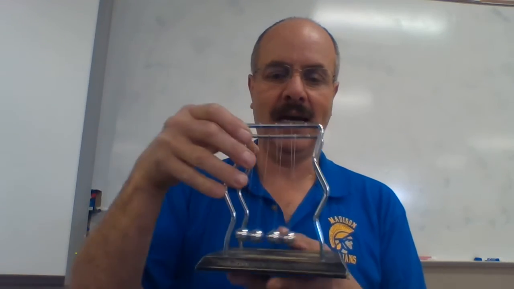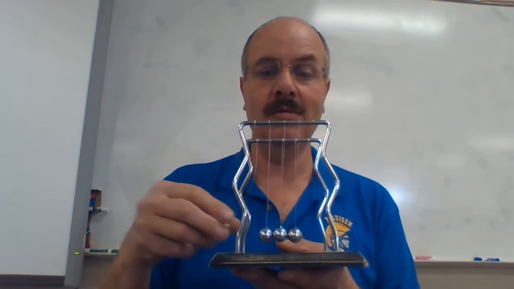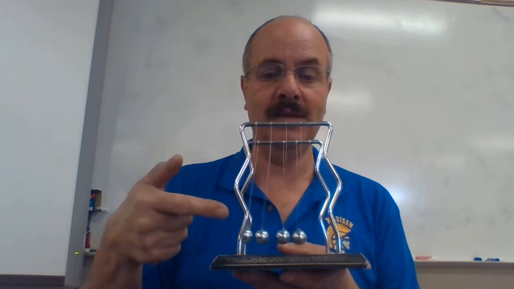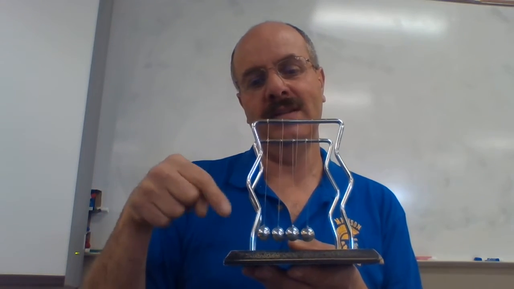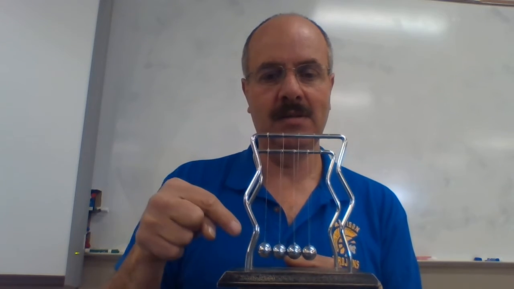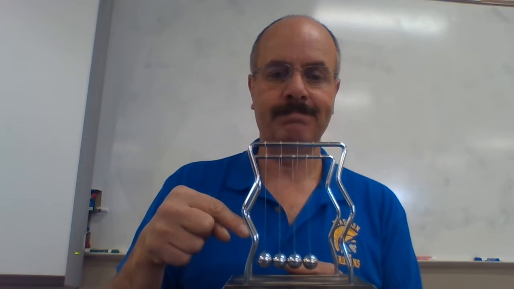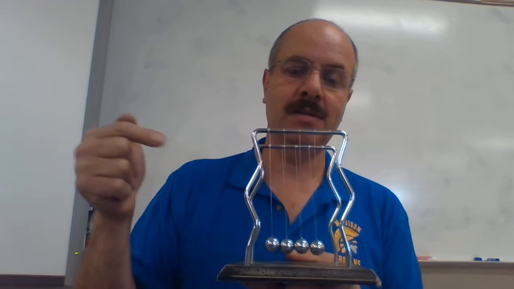I've always had students tell me, why does this thing stop? I always thought they should go and go and go forever. They should just keep going and going, but it stops. Why? Well, there's got to be some other force in there that's taking energy away from these. What is that force? That force is friction.